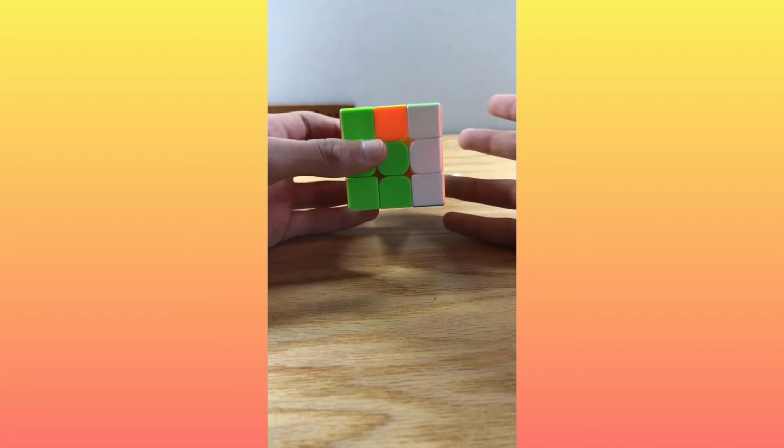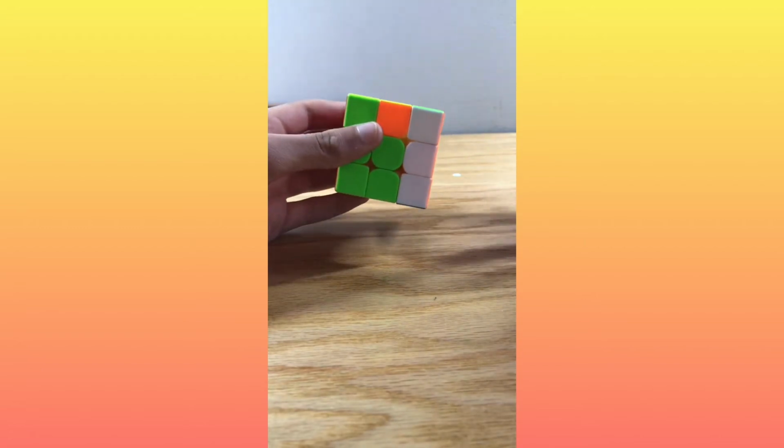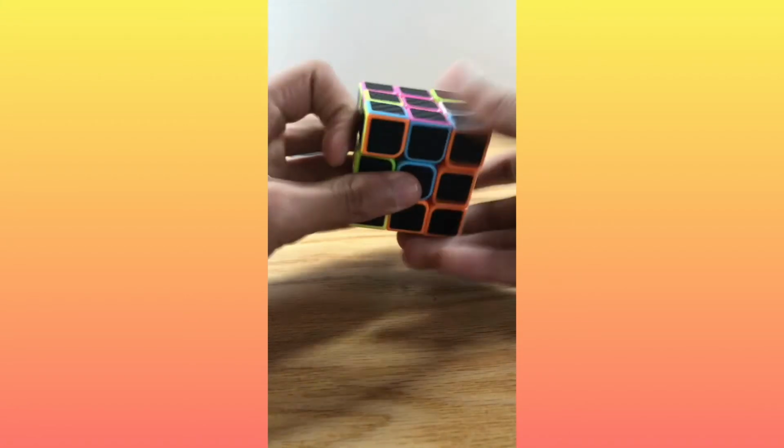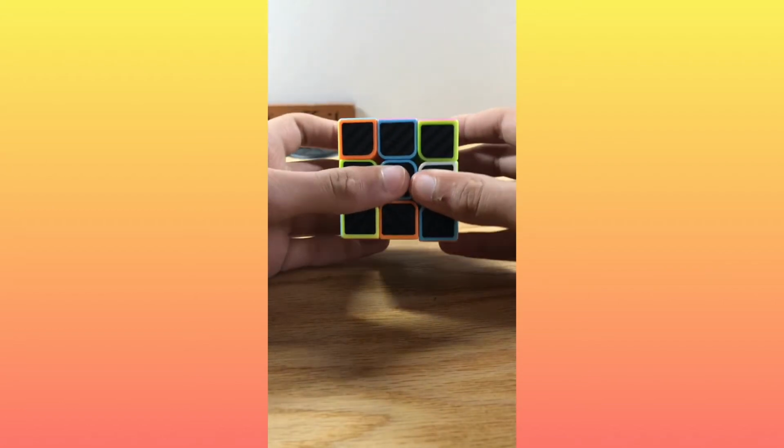You don't have to have this kind of cube. You could have a Rubik's cube and still be able to do it pretty fast. Here, I'll give you an example. I just happen to have a cube right next to me. Look how fast you can do it. This cube is not magnetic. It's not very good.